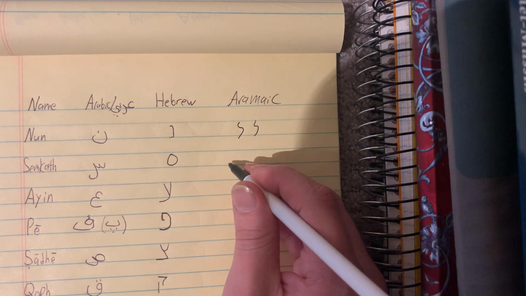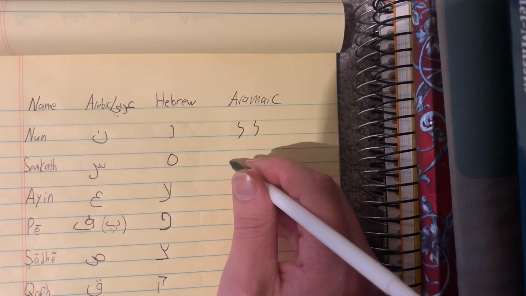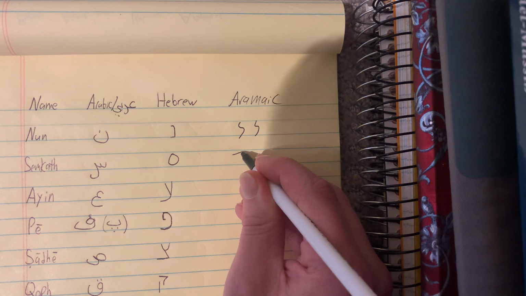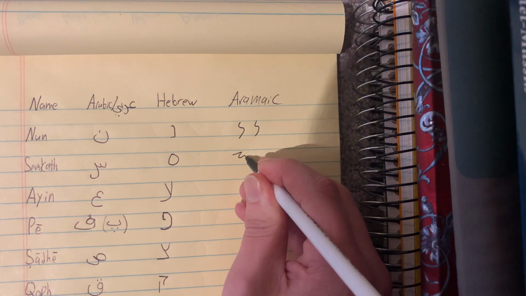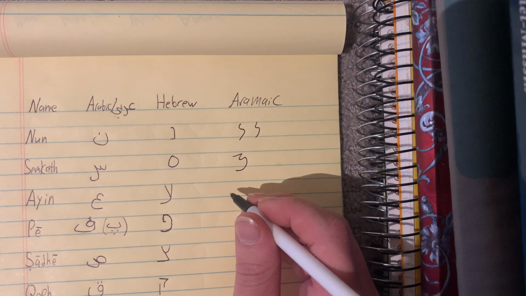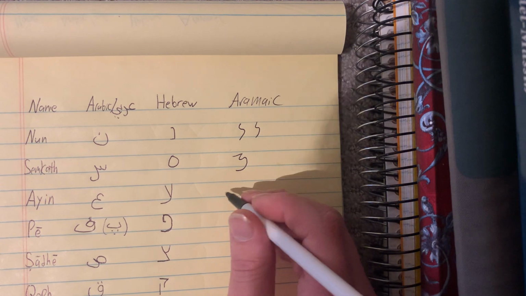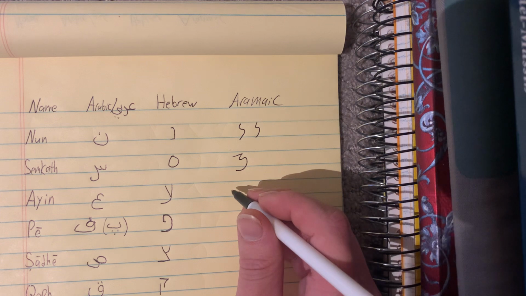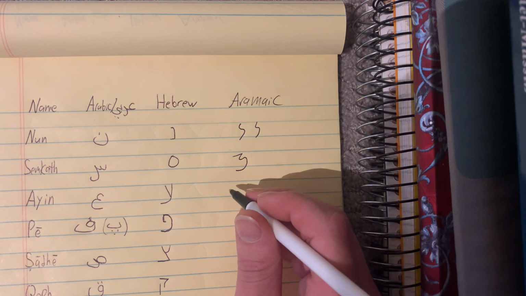After that we have Semkot, makes an S sound. Next we have the letter Ain, makes an A sound, like in Arabic.